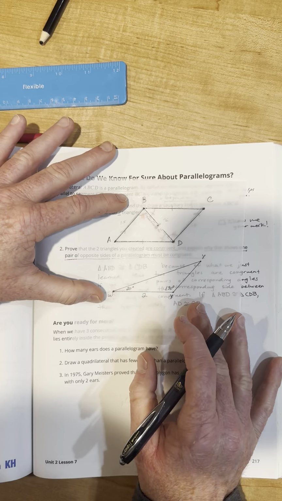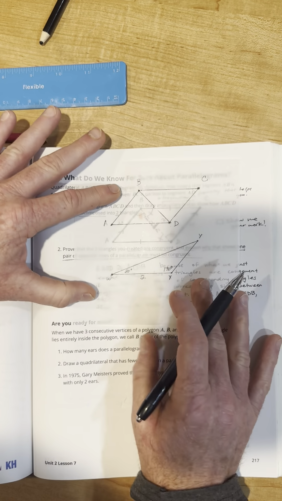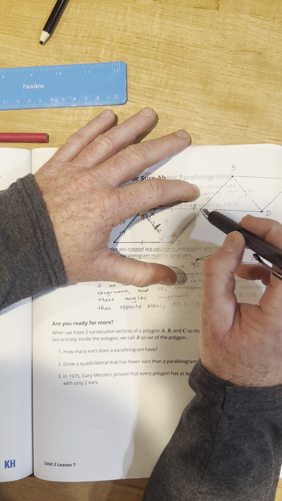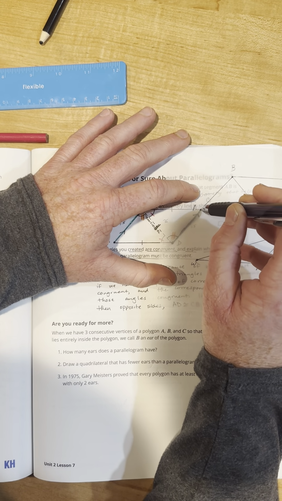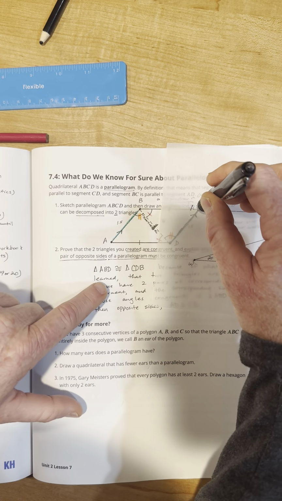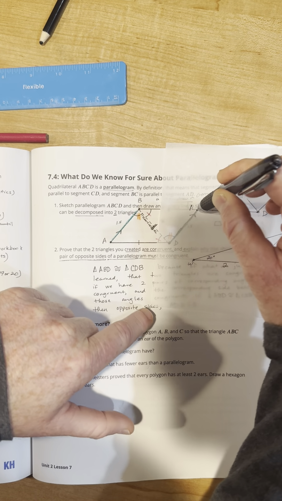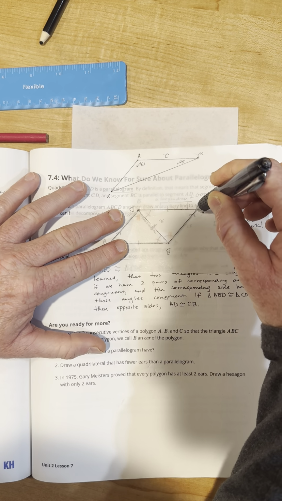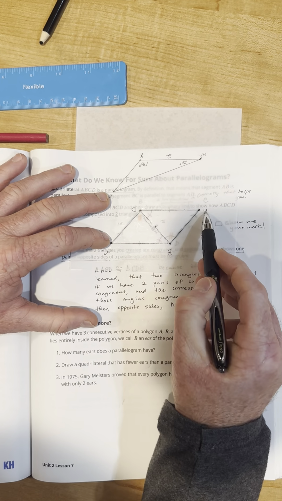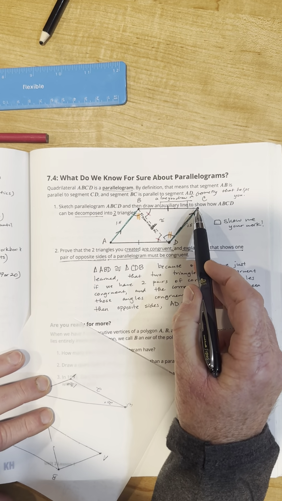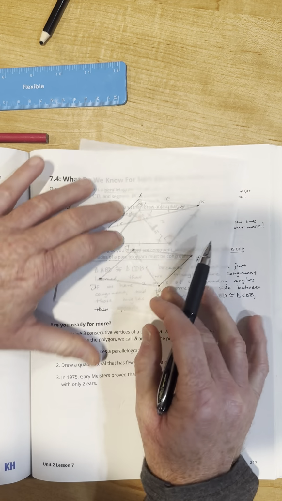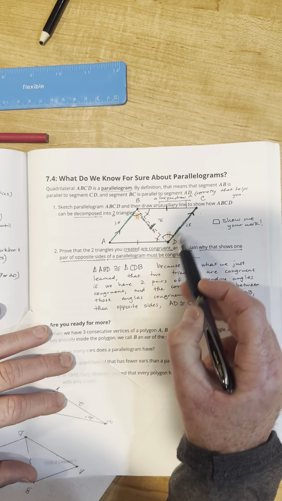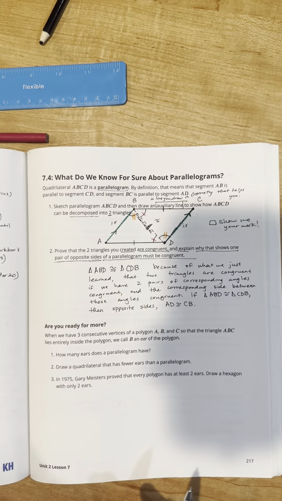Okay, so ABD, CDB. So A to C. Then we're going to rotate. I've got to get D to B. So if I go like that, D's on B. There we go. ABD congruent to CDB. What do you know?